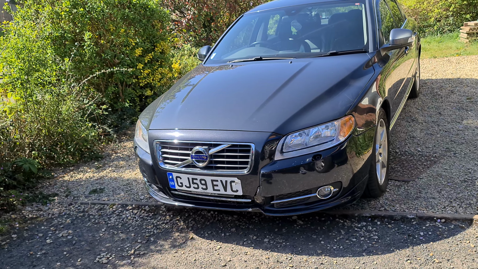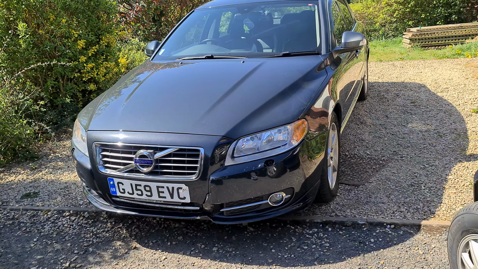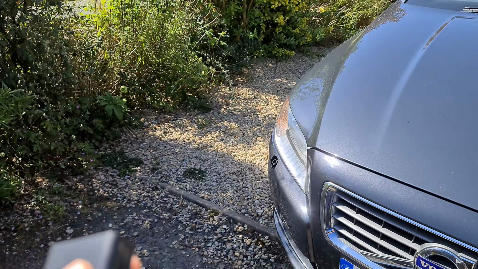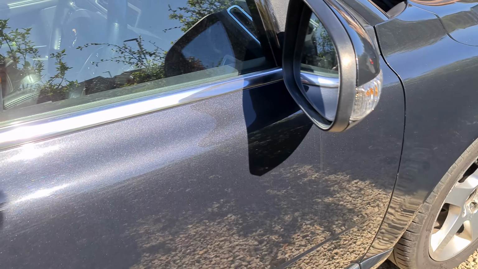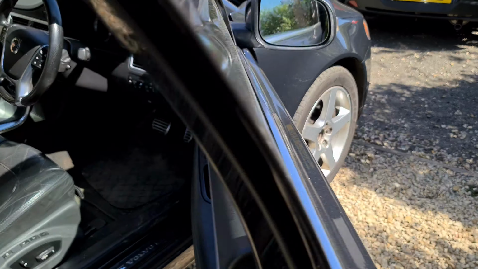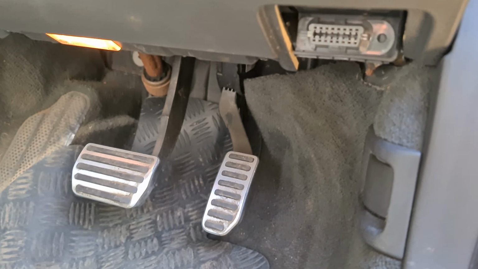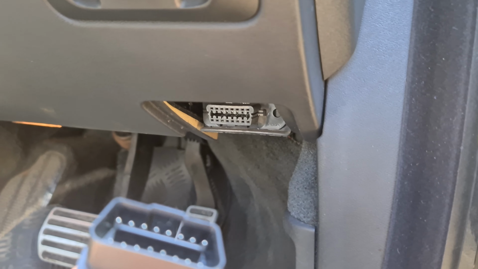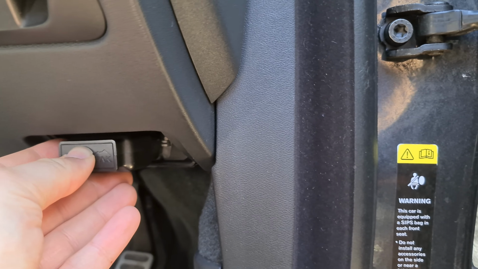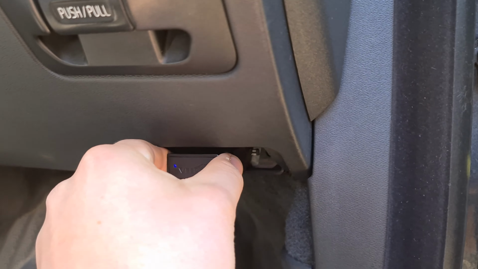So that's just a brief introduction to data logging. I'll show you now where this plugs in on the Volvo, and then hopefully in the next video or the next few videos we'll be going out and showing you guys how to data log. As you can see, this is the OBD port. It just plugs in, just make sure I've got it the right way around, just like that. And there you are. As you can see, it's lit up, so nice and easy.